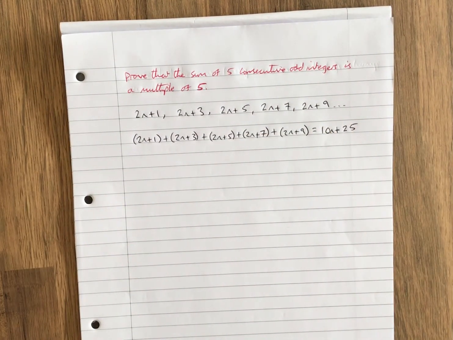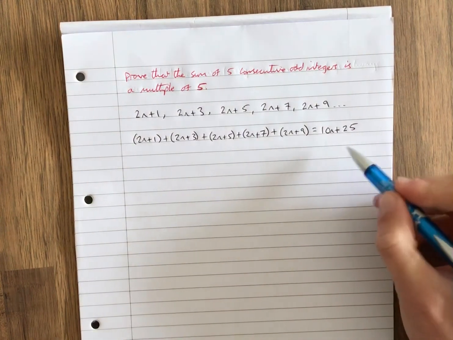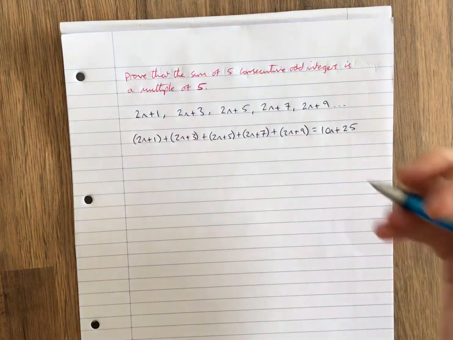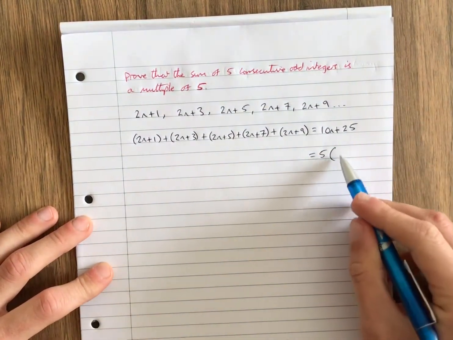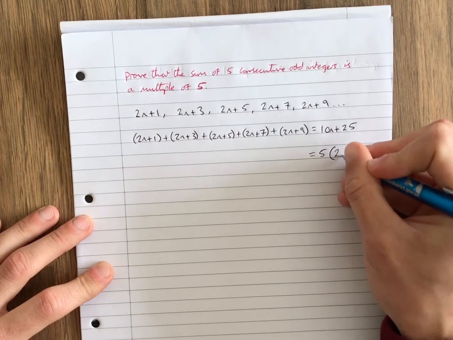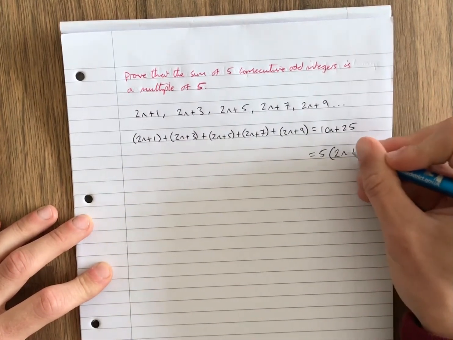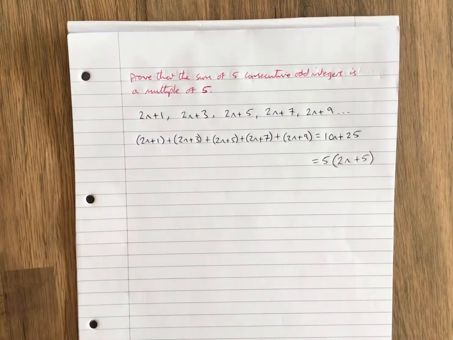Now we're trying to prove that this is a multiple of 5. And if we're trying to prove that something's a multiple of 5, then we want to show that 5 is a factor. How can I show that 5 is a factor of this? I can factorise 5 out. So let's see if we can factorise 5 out of this. 5 times what gives 10n, that will be 2n. 5 times what gives 25, that will be 5. So we've successfully factorised 5 outside of that bracket, showing that this is a multiple of 5.